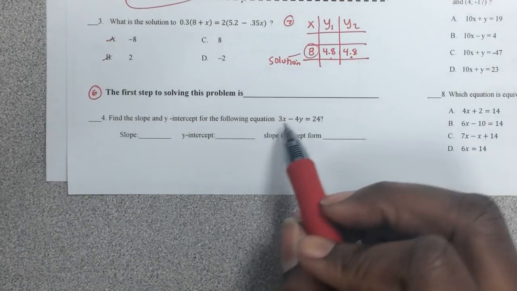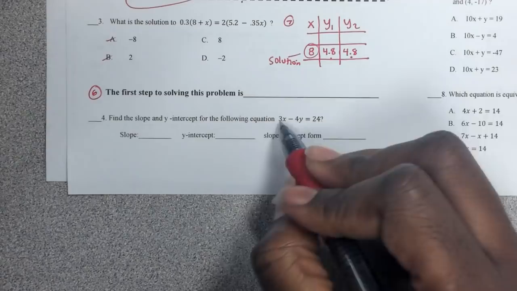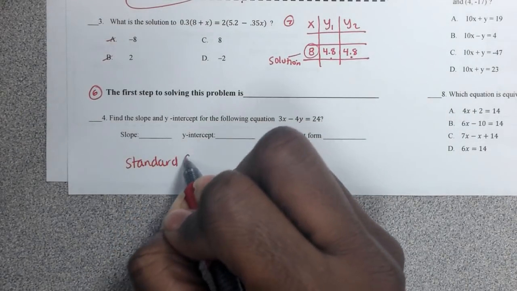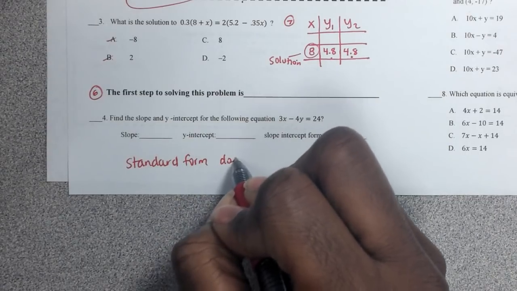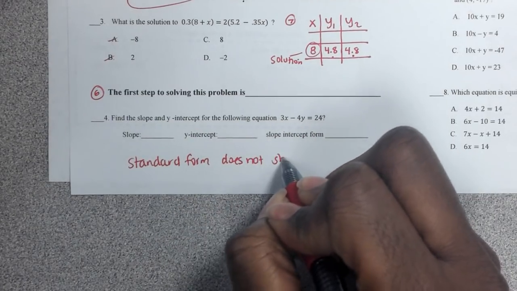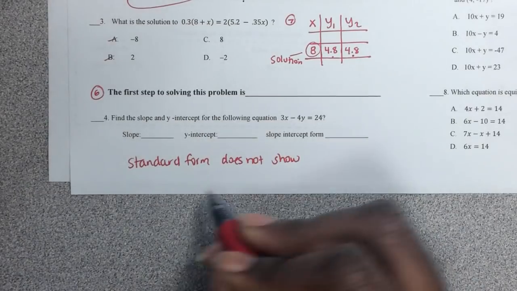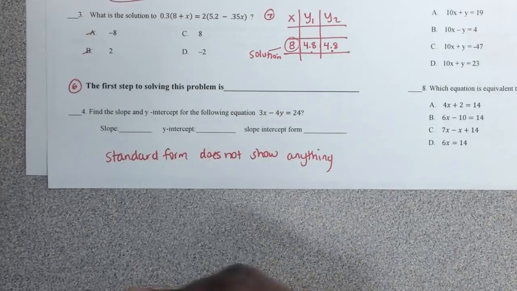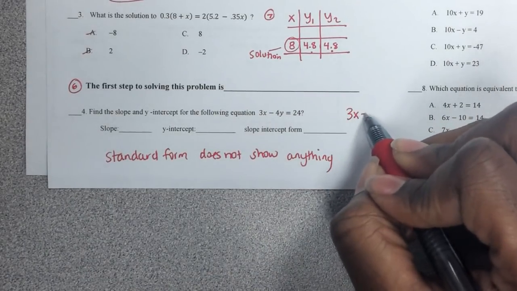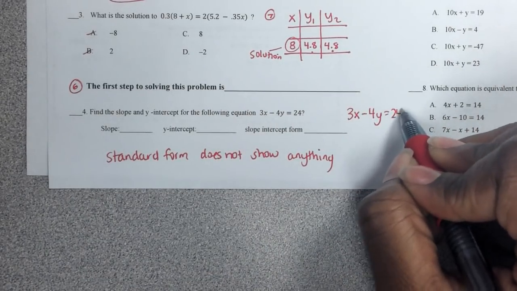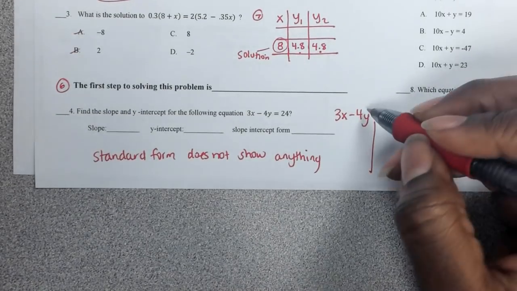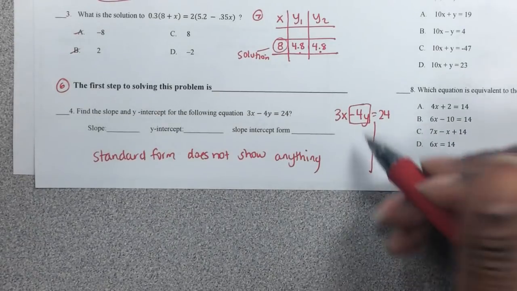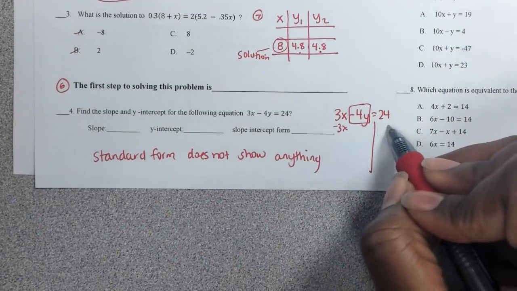Okay. Now for number 4, it says find the slope and the y-intercept for the following equation. What do you remember? Which form is this? This is standard form. And standard form does not show any of these. What we need to do is we need to take it and put it in slope-intercept form. This is something we've been practicing a lot. We need to find the equation that's equivalent to this one by going ahead and rearranging it.